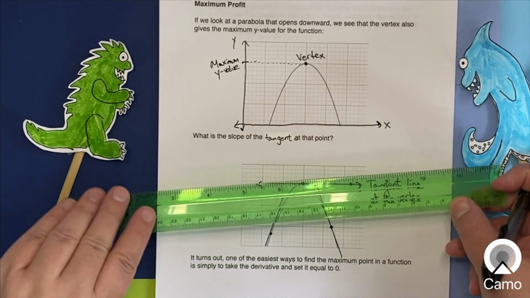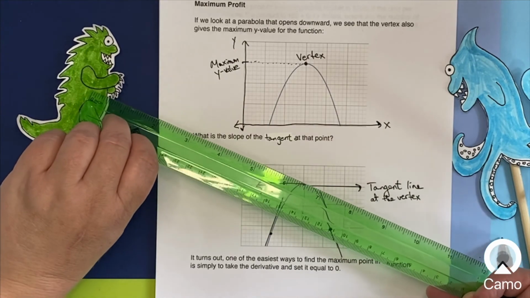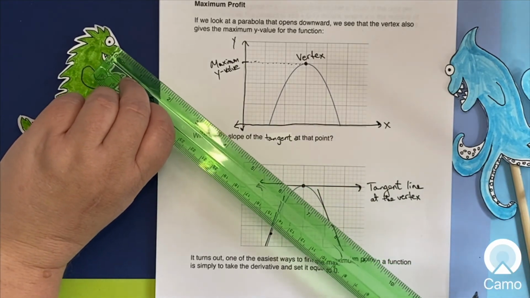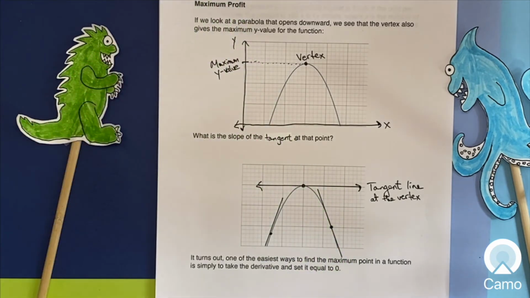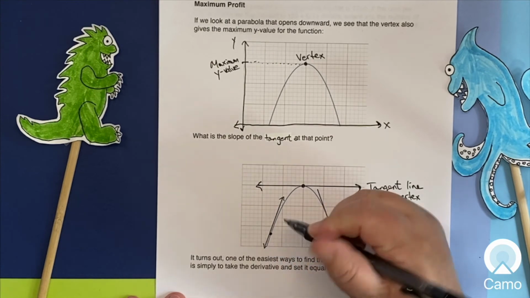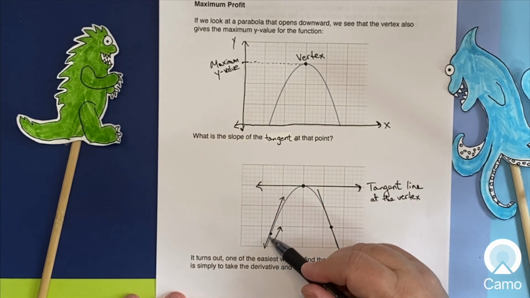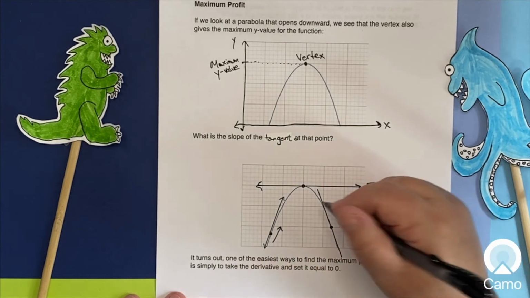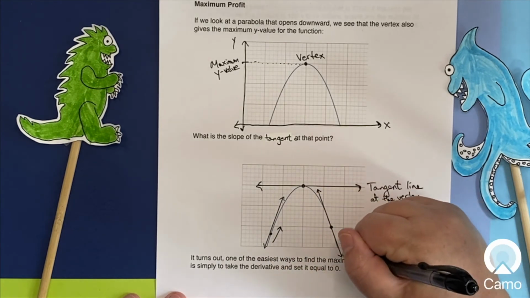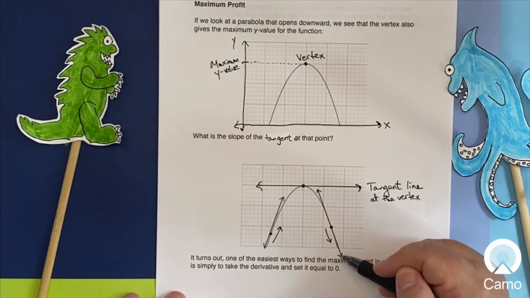So in other words, over here, where the function is increasing, the tangent lines are facing up. Over here, where the profits are decreasing, the tangent looks like that. And right here in the middle, the tangent line is perfectly flat.